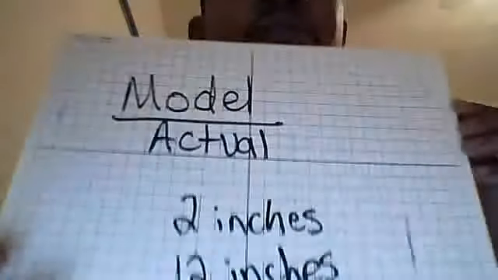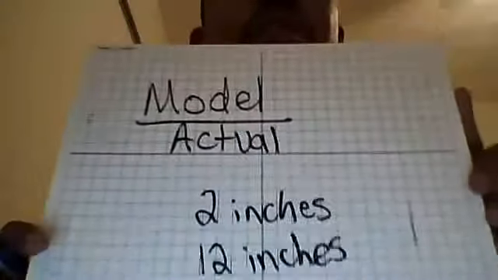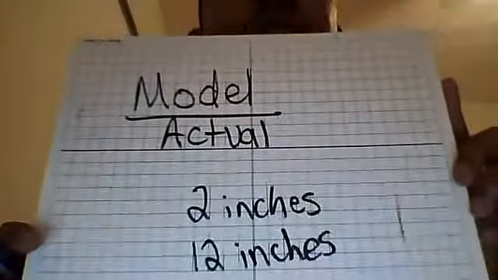And then we have another shoe that is 12 inches. Okay, and we're talking about a shoe for an adult. So if we're talking about a shoe for an adult, parents, students, which one do you think is the model of the shoe and which do you think is the actual shoe?